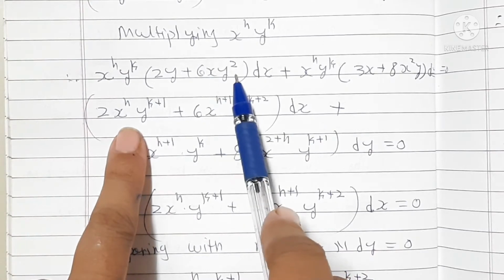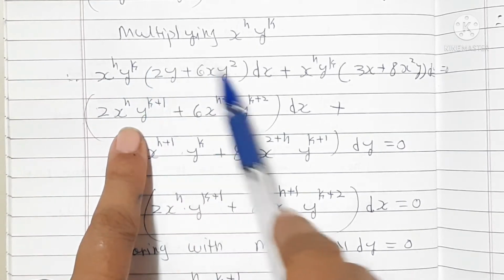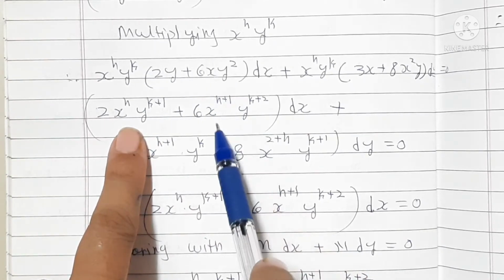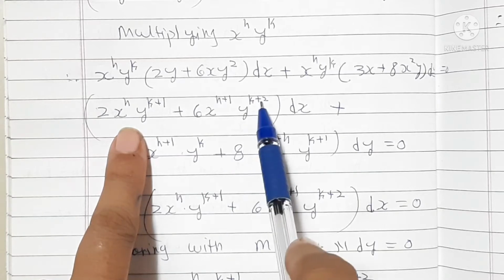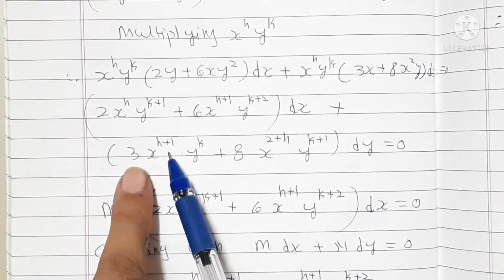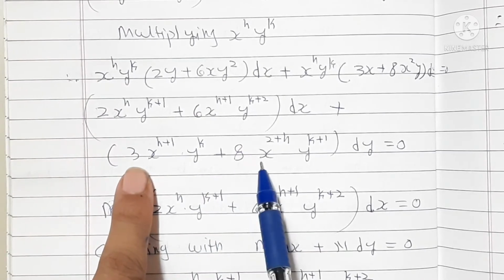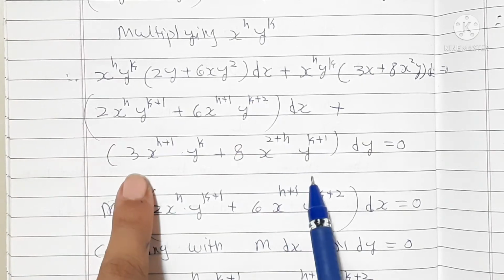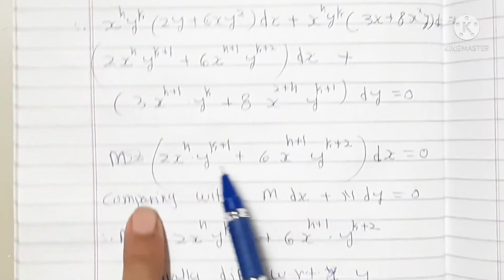Therefore 6xy square multiplied by x raised to h into y raised to k, the powers get added: 6 as it is, x raised to h plus 1 into y raised to k plus 2, dx, plus 3 x raised to h plus 1 into y raised to k plus 8 x raised to h plus 2 into y raised to k plus 1, dy is equal to 0.